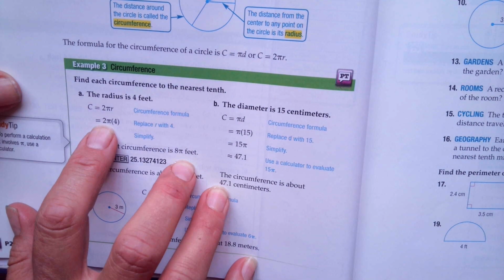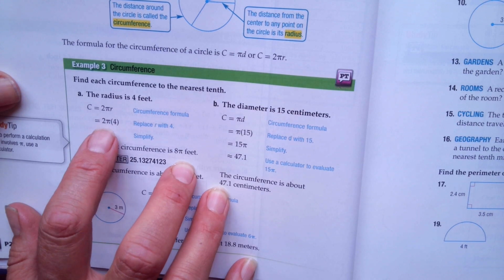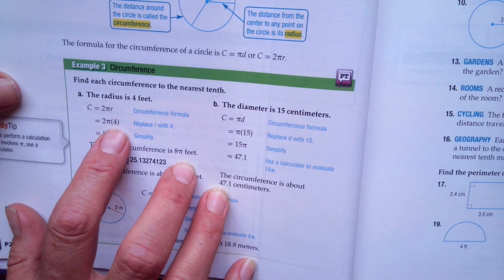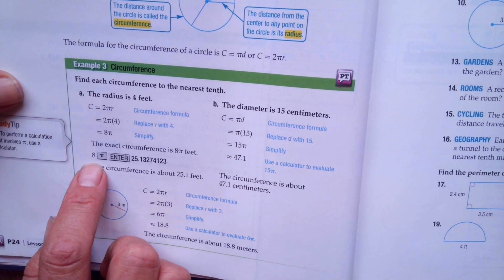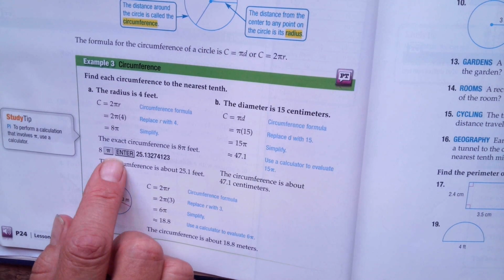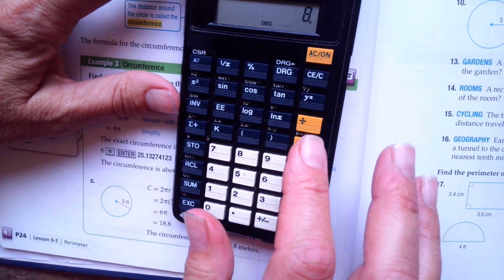So the r is 4 in this problem. So you're going to do 2 pi 4, which is 8 pi. And then on your calculator, you can just do 8 pi, or usually they ask you to use 3.14.